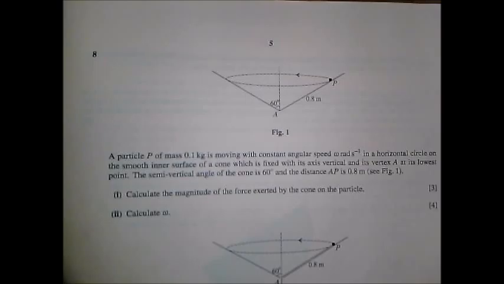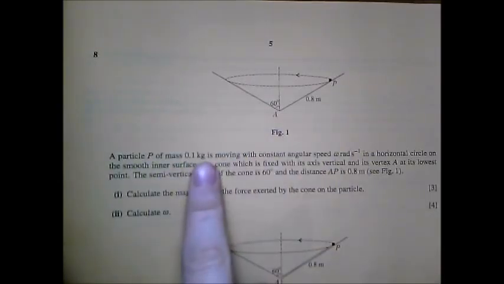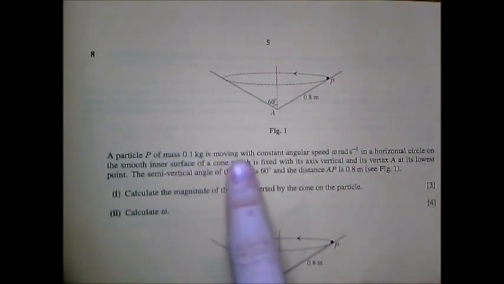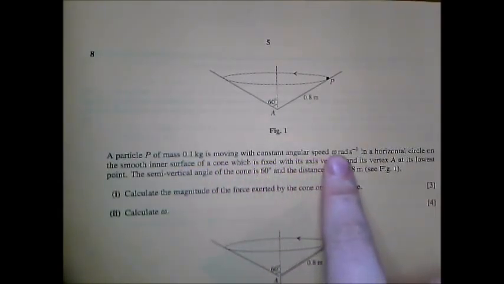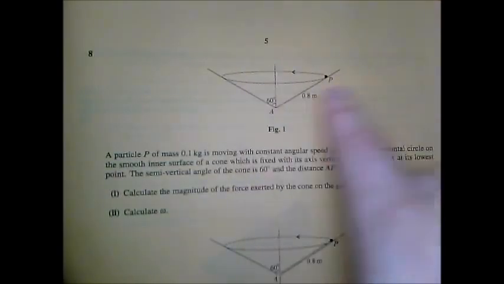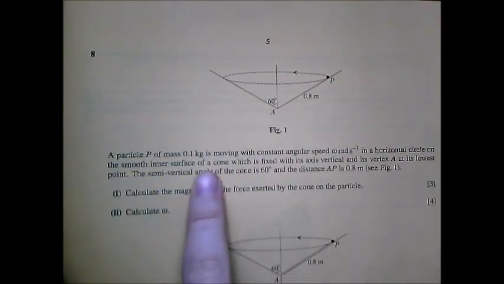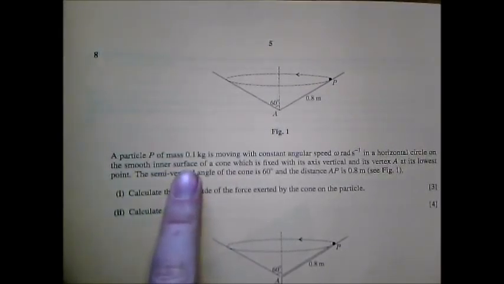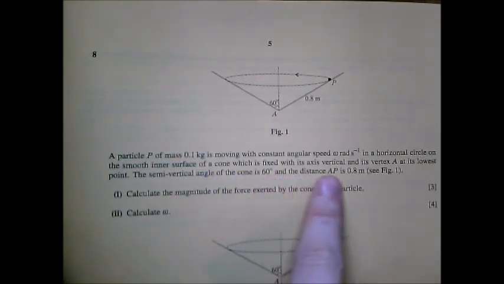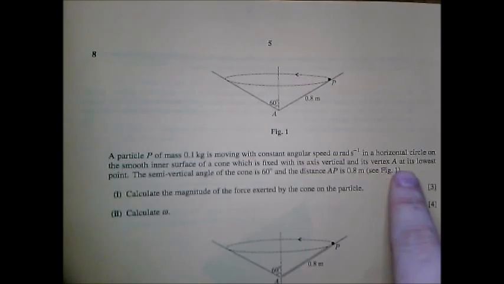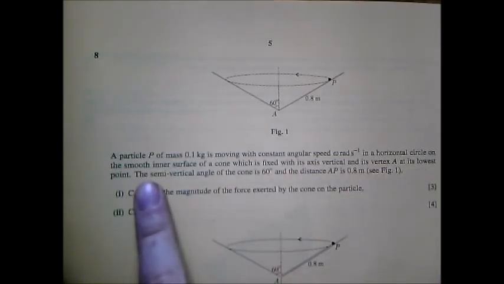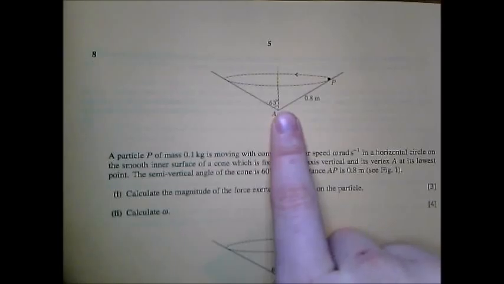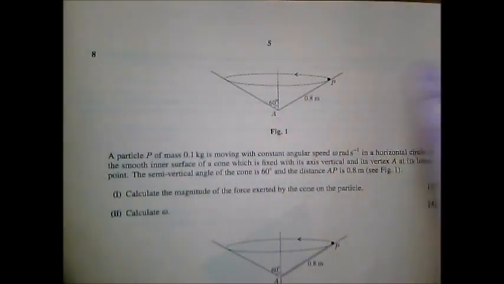Now it looks quite intimidating, but it shouldn't be too bad if you know what you're doing. Our diagram speaks 1,000 words here. We've got a particle of mass 0.1 kilograms. This is important because it's not on the diagram. It's moving with a constant angular speed of omega in this horizontal circle on the smooth inner surface of the cone. That's quite important, so we don't have to worry about any kind of friction on the cone. We have a fixed vertex A at its lowest point, and we have an angle of 60 degrees and a distance of 0.8 meters.